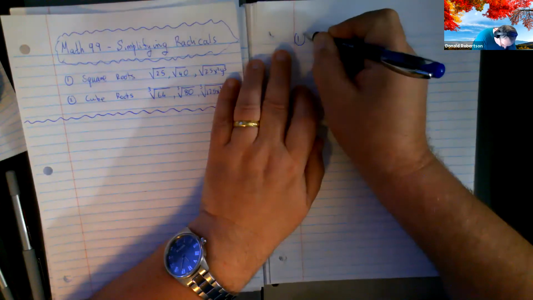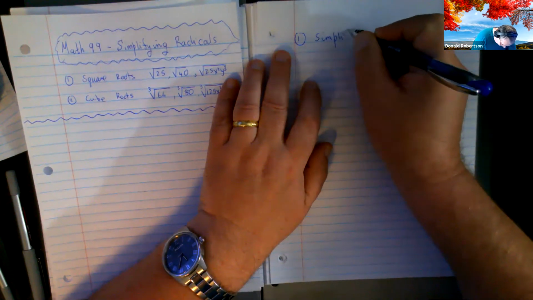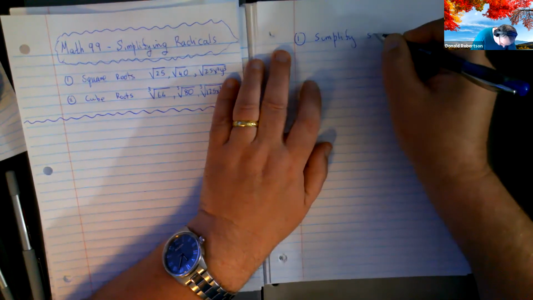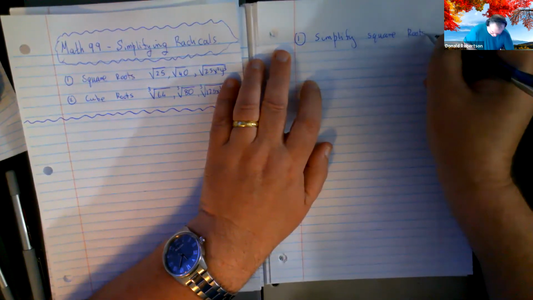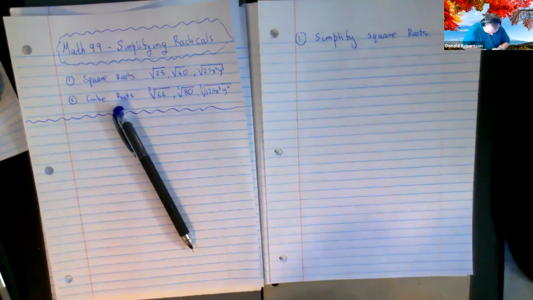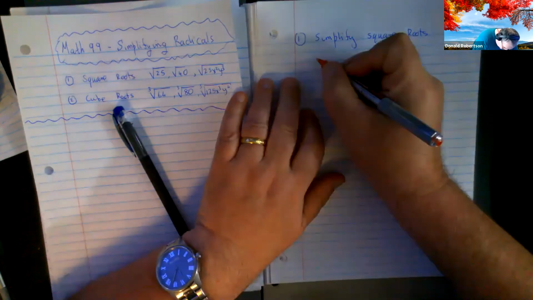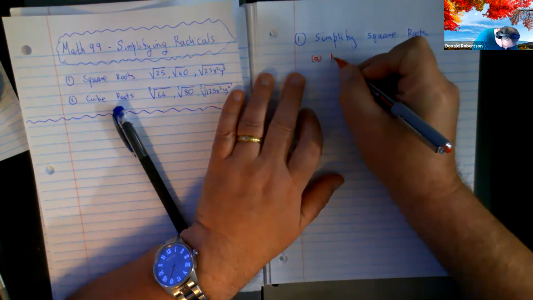So let's start with the first kind, and we're going to look at how do you simplify square roots. And they're going to fall into a number of smaller categories. So the first category, I'll call it A, are numbers.